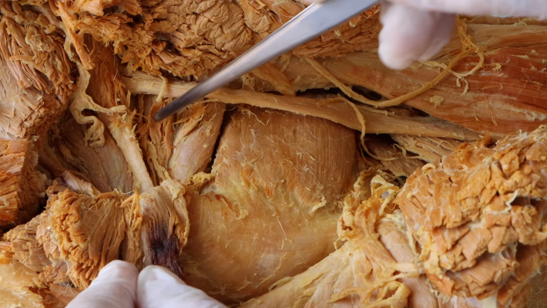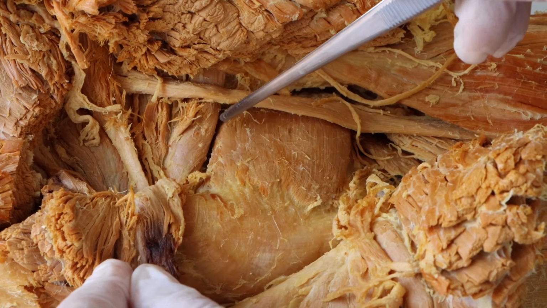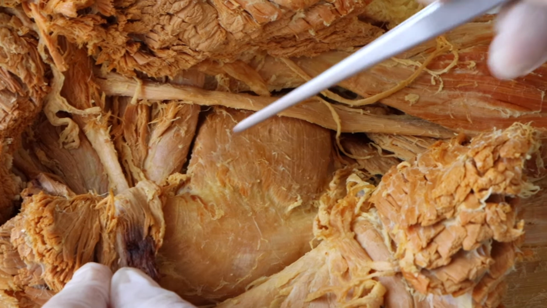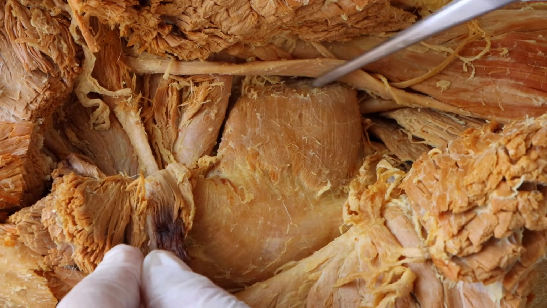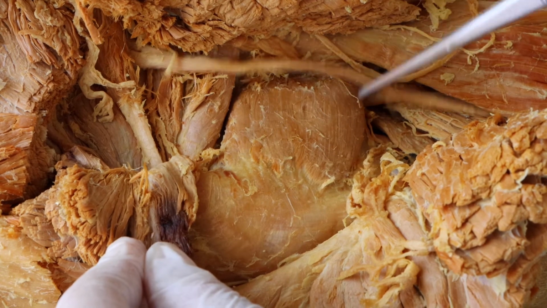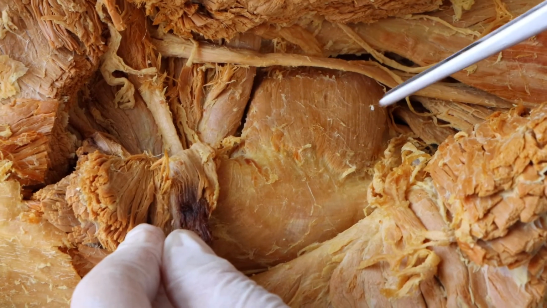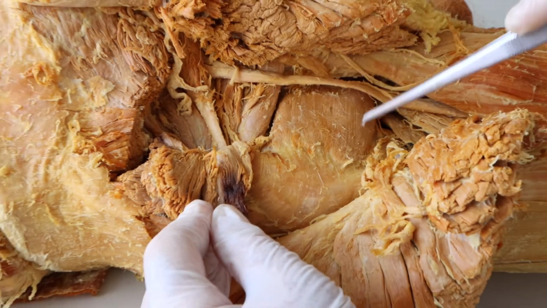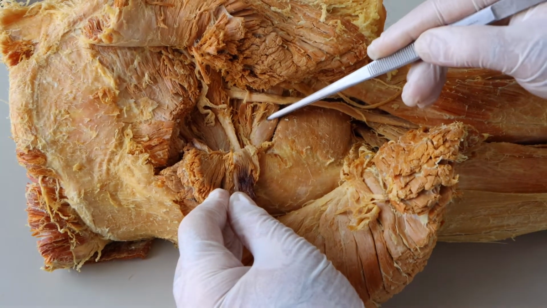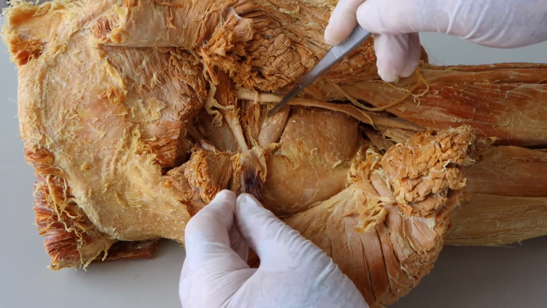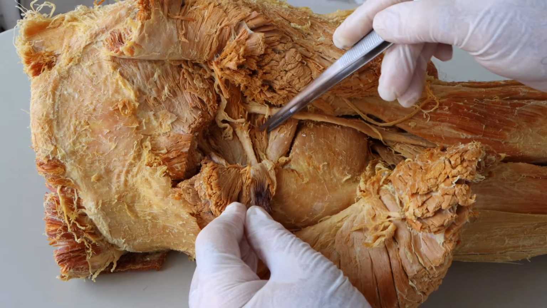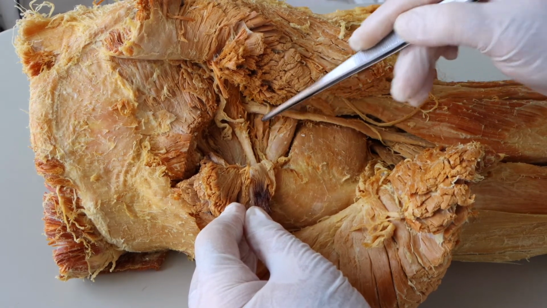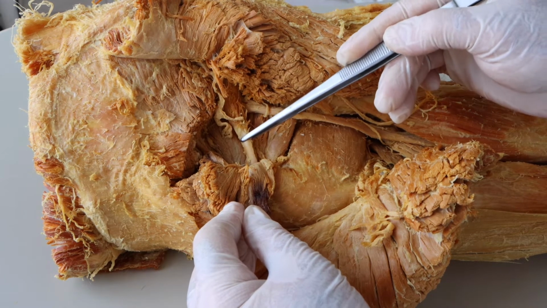Above that is the gemellus superior, and below is the gemellus inferior. And finally, very nice muscle here that is called quadratus femoris. So once more, quadratus femoris, gemellus inferior, the whitish tendon of the obturator internus, gemellus superior, and piriformis muscle.